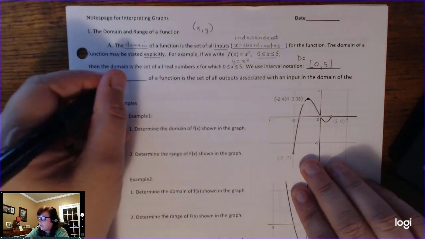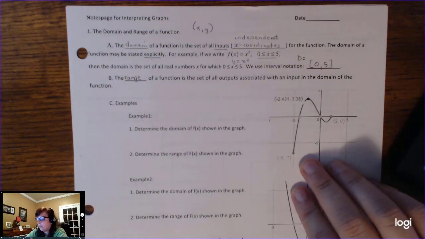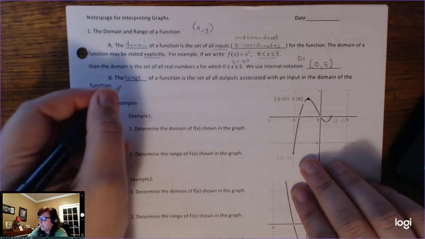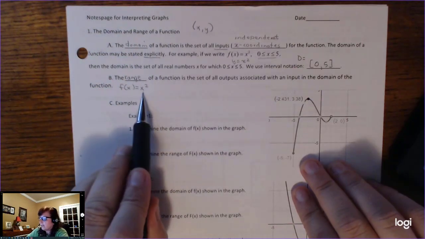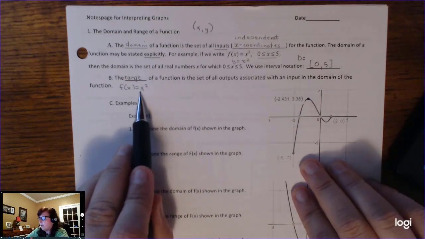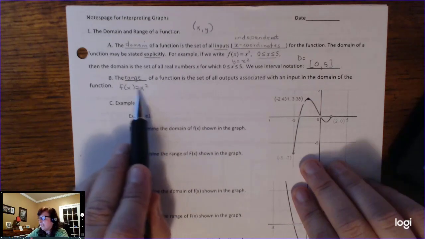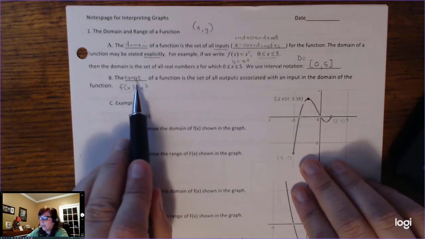The range of a function is the set of all outputs associated with an input in the domain of the function. So again, the function notation is really important. This is my input, and whatever I put in for x, I can put 0, 0.1, 0.2, just anything in between 0 and 5, and when I square it, I'm going to get an output. Okay, and that output is the range.